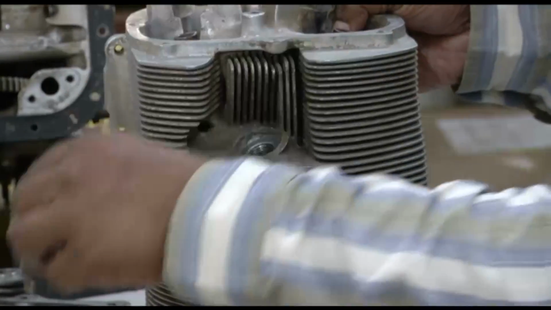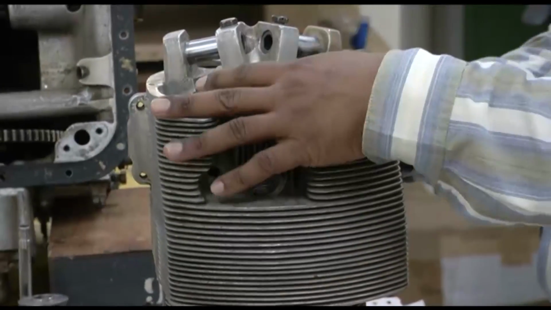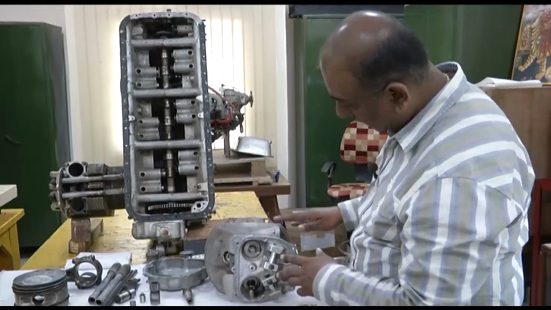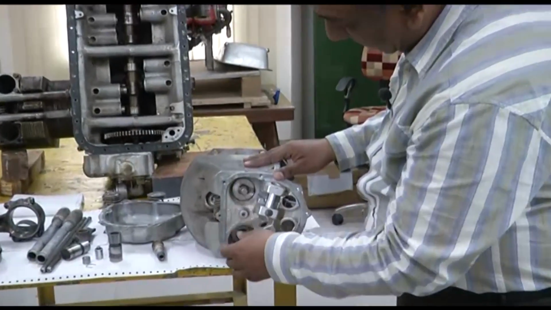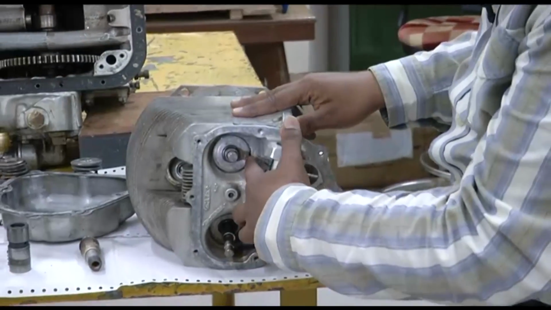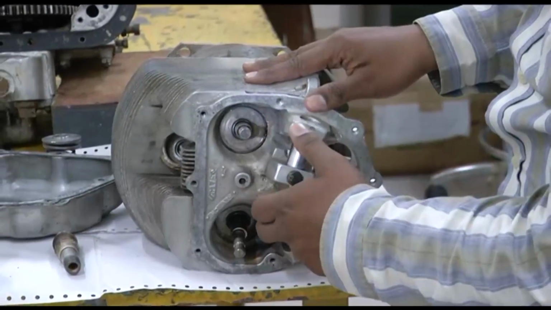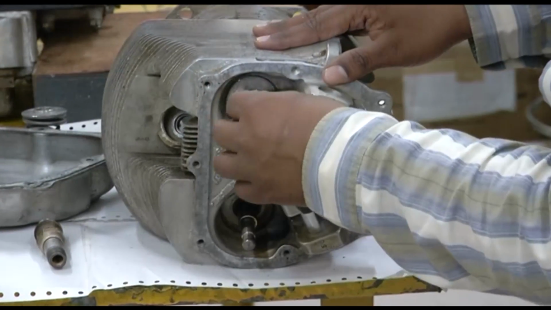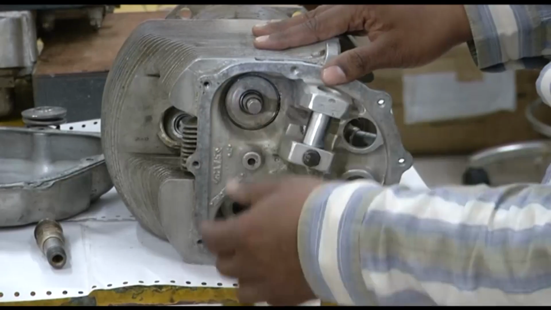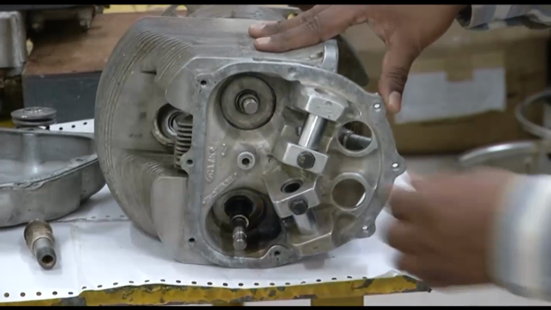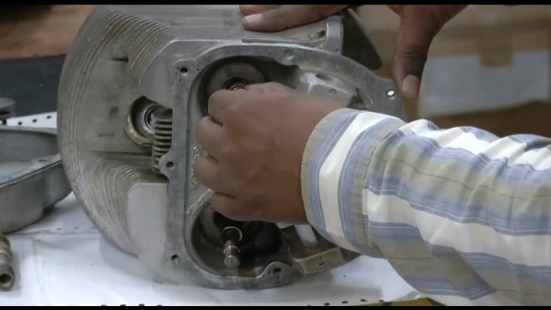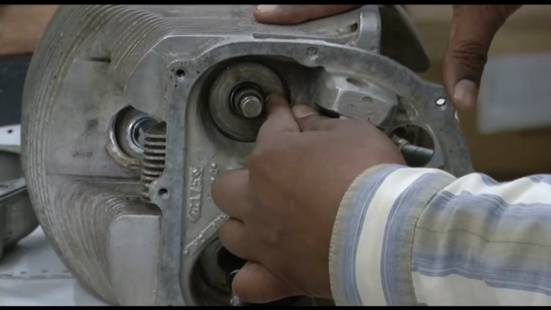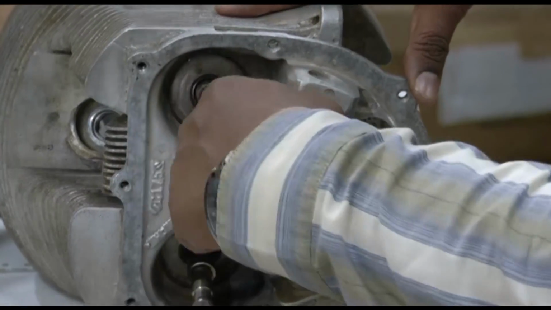Then you have the 2 ports, one is the intake port and one is the exhaust port. And you have the 2 valves. This is your valve seating area where the 2 valves are connected. This is your intake valve and the exhaust valve here. You can see the valve stems coming out. This is how the valve moves, and this is your valve guide, and this is your valve seat.